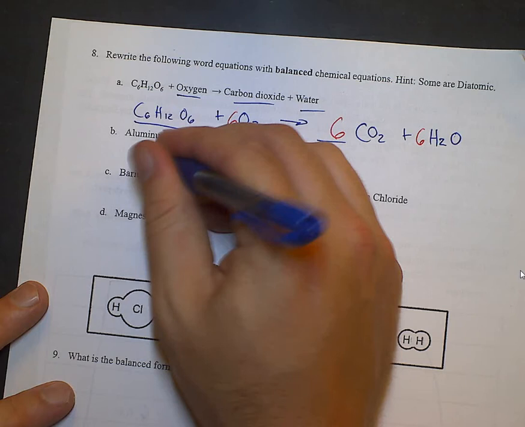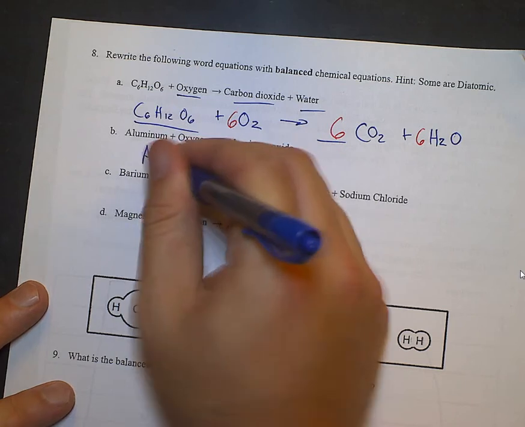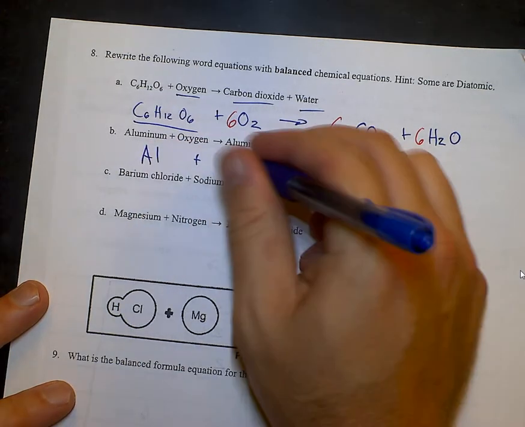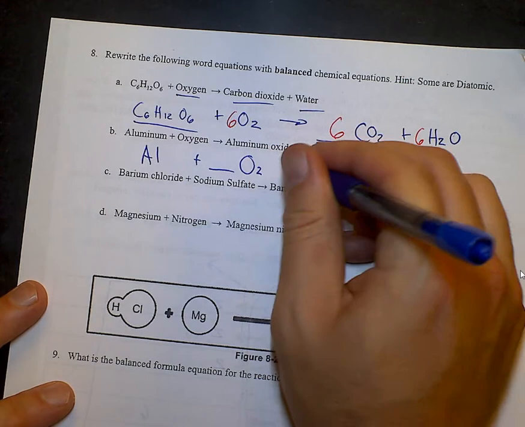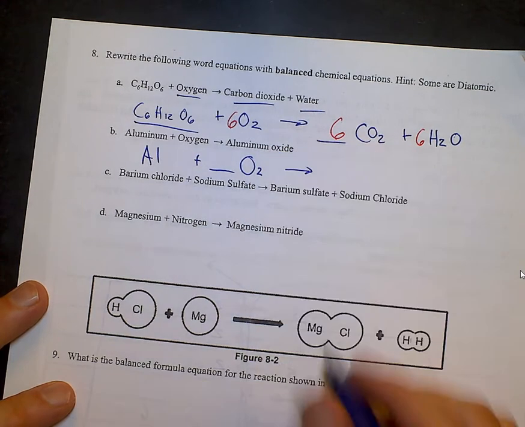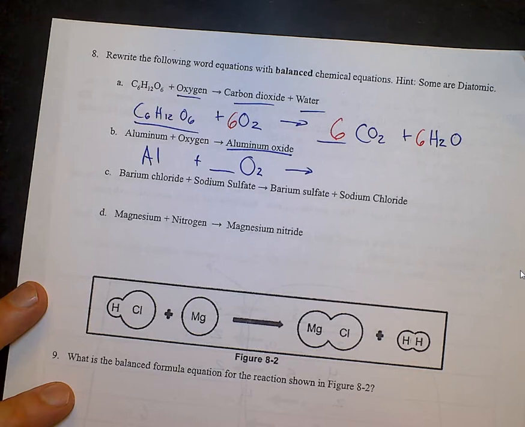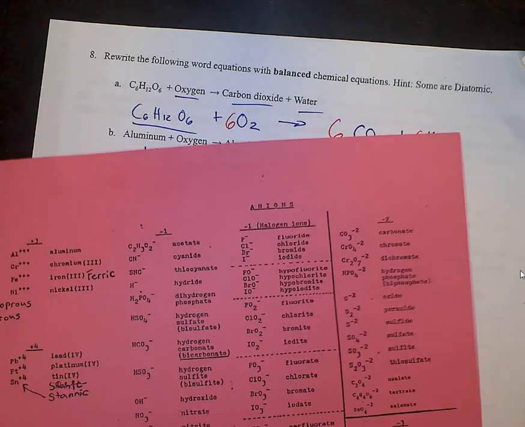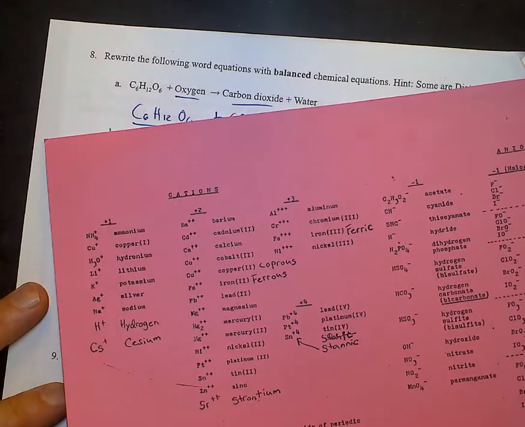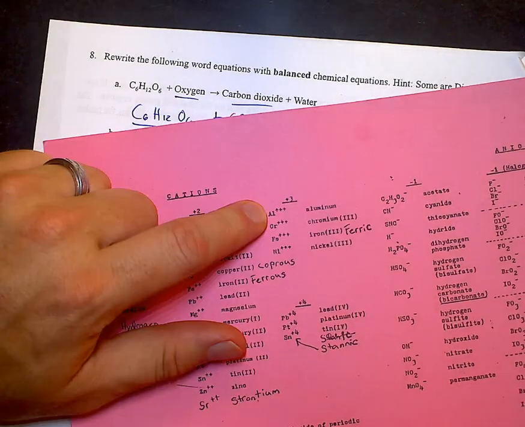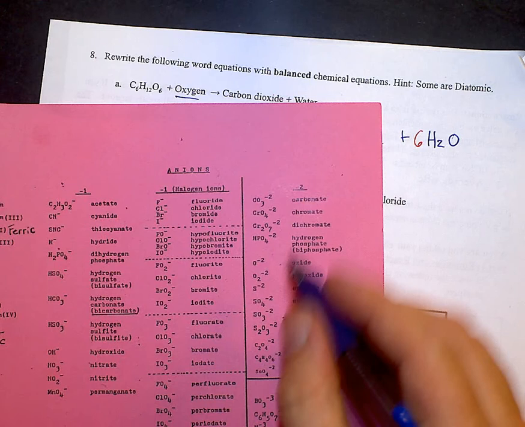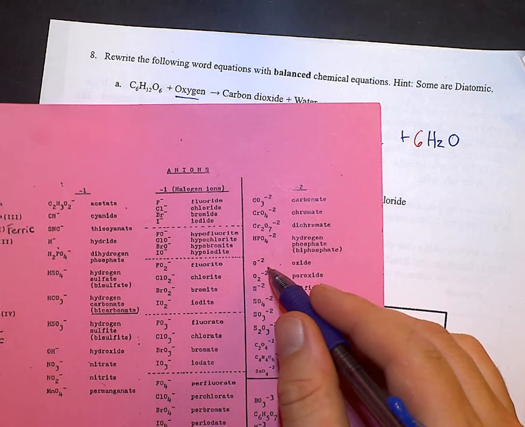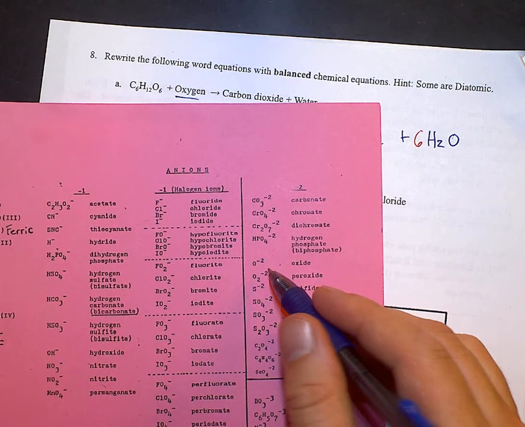Aluminum, not a diatomic, does not get a number, plus oxygen gas, O2, makes aluminum oxide. This is our ionic formula. We have to look up the charges. You're going to find them on the back of your periodic table. And if we look, we'll find aluminum in the +3 category, and you'll find oxygen in the -2 category. Oxygen by itself is a diatomic. That means if it's by itself, it gets a 2.